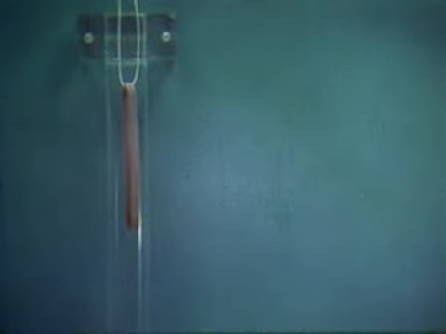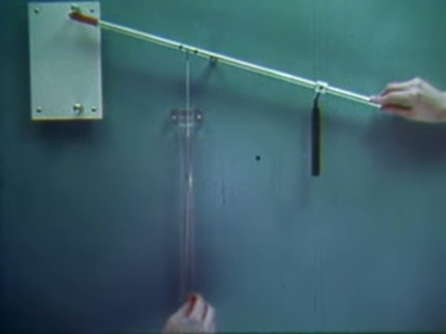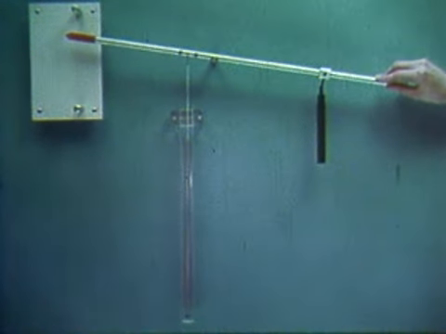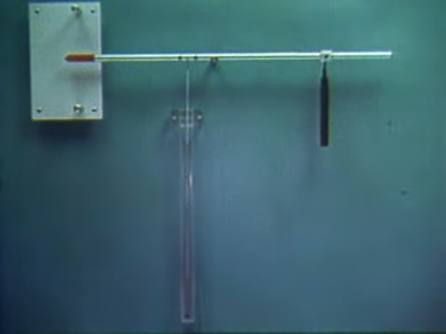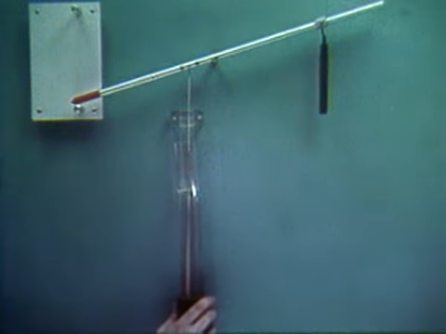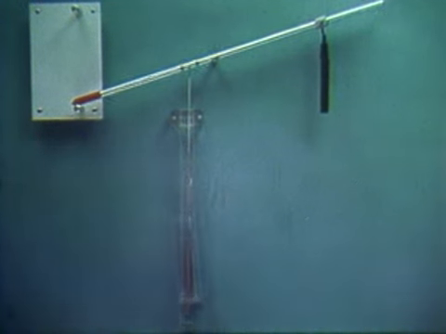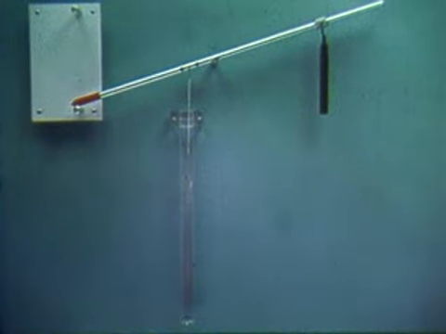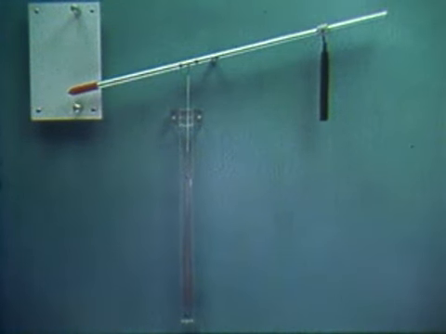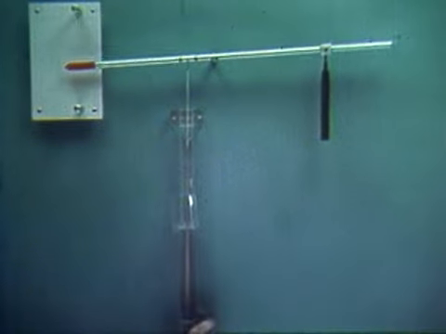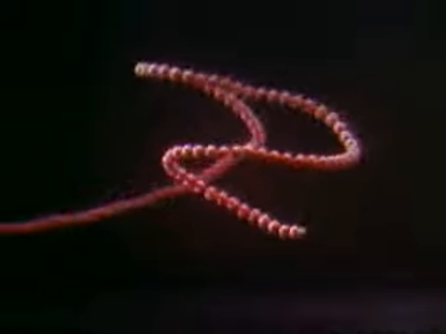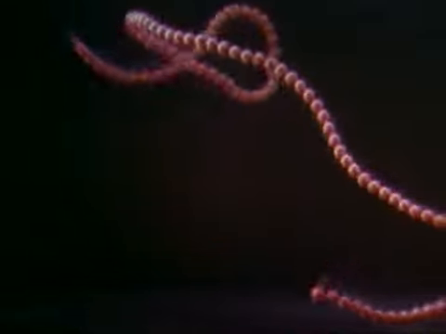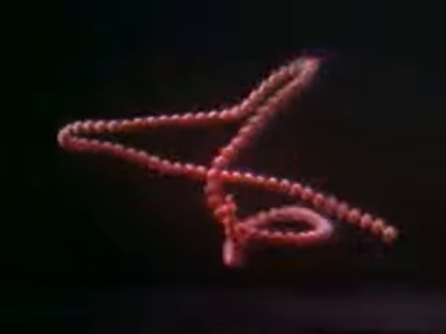Here is a rubber band which is being stretched so that it balances a weight. When the rubber is immersed in hot water, it shrinks. And when it is put in cold water, it expands. This simulation of the rubber molecule provides a way to explain the behavior of rubber shown in the previous demonstration.